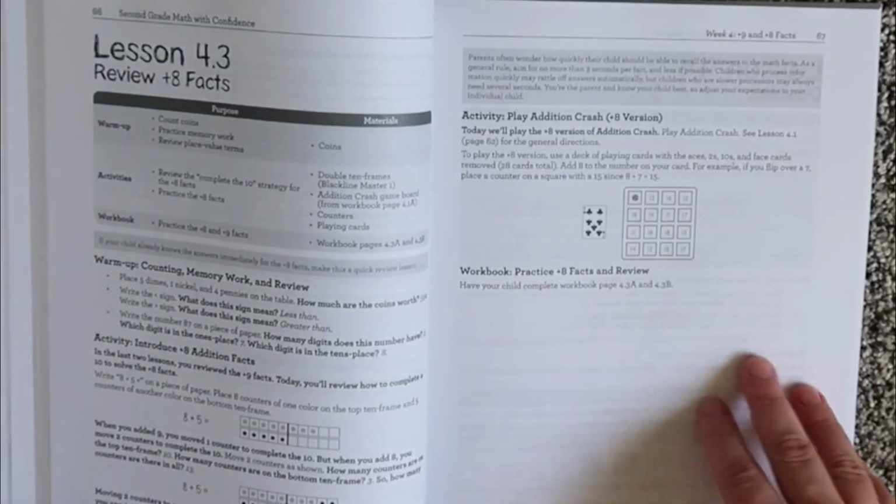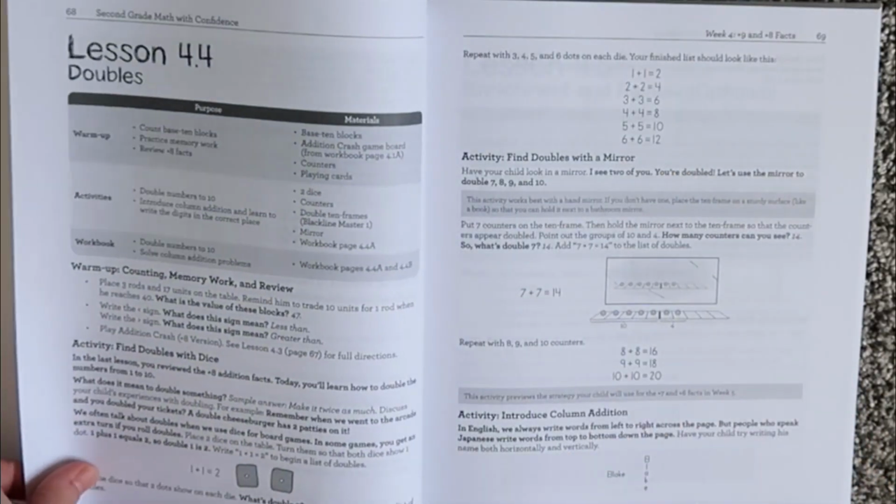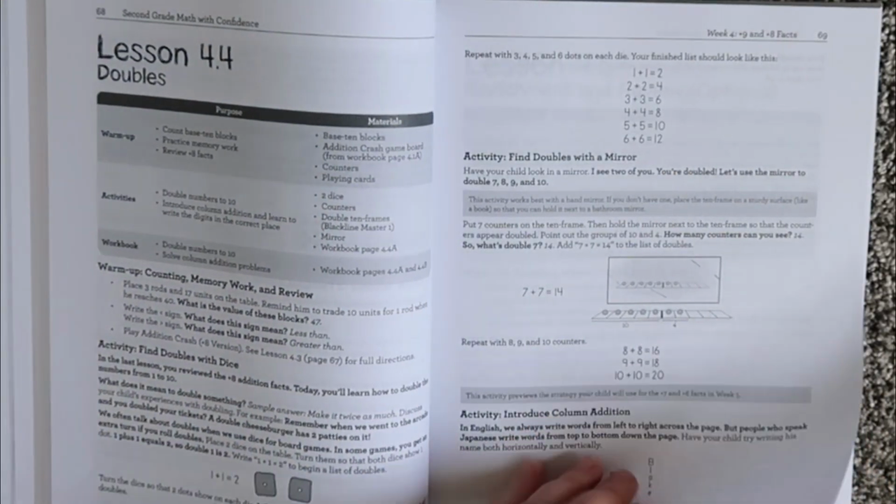Obviously the information changes. Now a lot of people, I don't want to give a full review of Math with Confidence. I haven't been using it long enough to give a full review anyways.